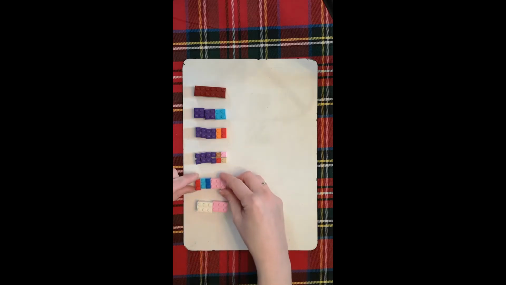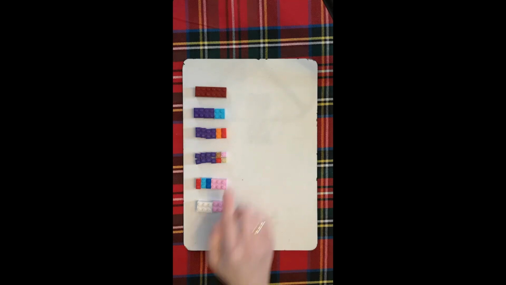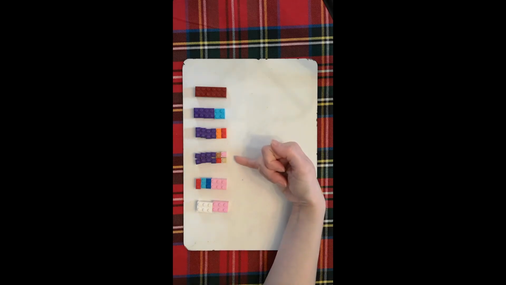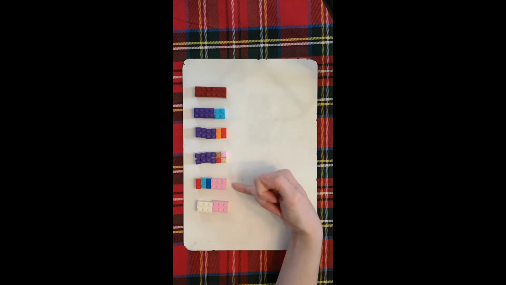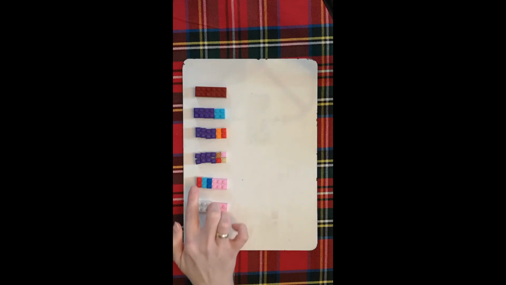So I've split this whole up in different ways. I've got the whole at the top. It's in thirds, 3 equal parts. We've got it in sixths, 6 equal parts. We've got 12ths, 12 equal parts, more sixths, and then we've got a half here at the bottom in 2 equal parts, into halves. So we are going to have a look at the top 3.